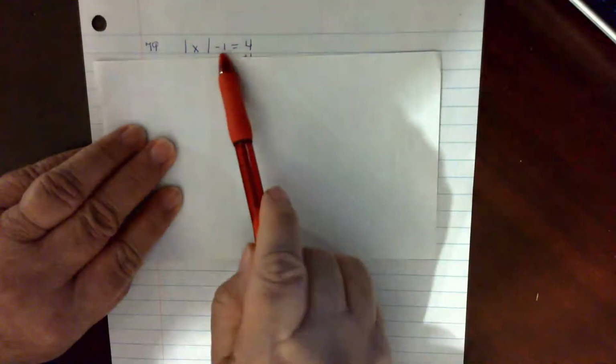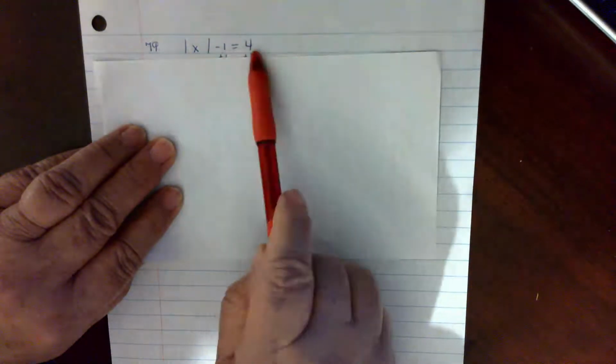The last two problems are a reminder that before you separate it into the two equations, you need to have just the absolute value by itself. So the first thing I'm going to do is to add this 1 to both sides to get the absolute value equals 5. You clean it up, you isolate the absolute value before you separate it into two equations. Now this is the simplistic version, so I just write x equals 5 and x equals negative 5, and I'm through.